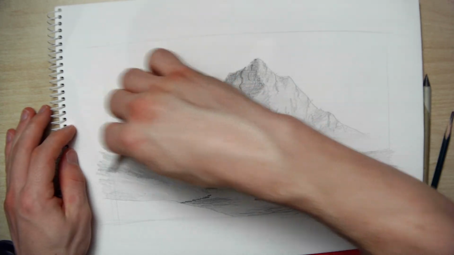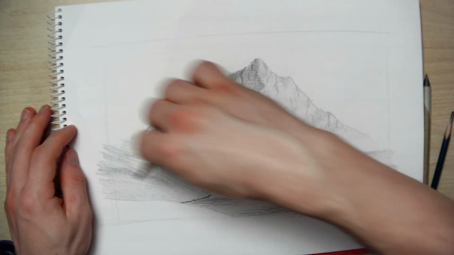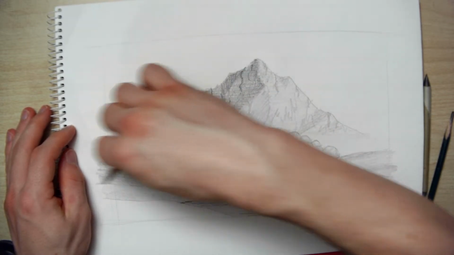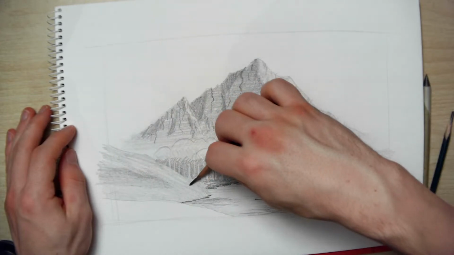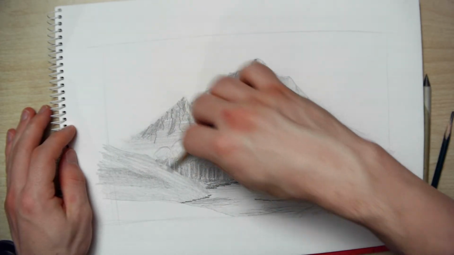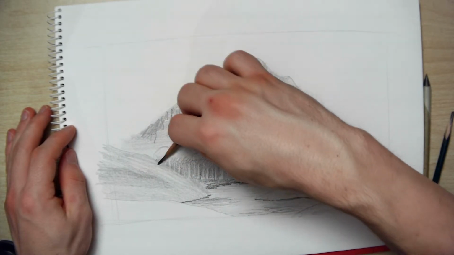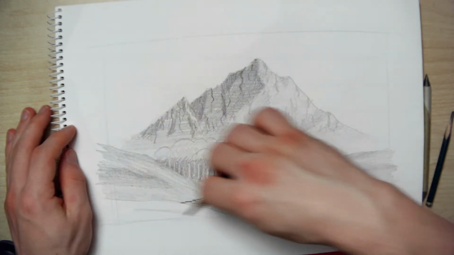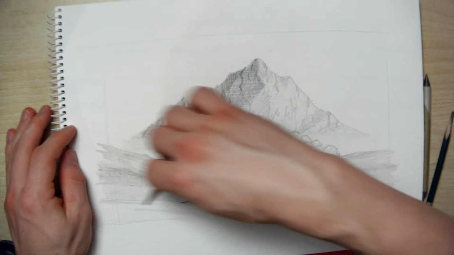But I just gotta go along. Sometimes you gotta just do that. Okay, make the edge up here a little darker. And then let me go down here as well.